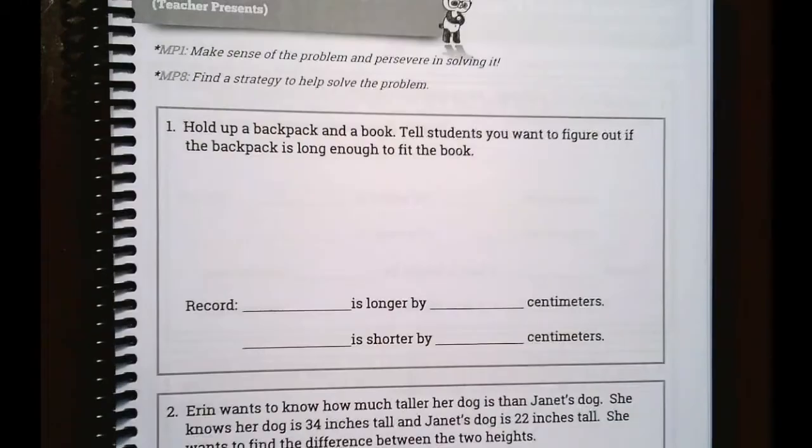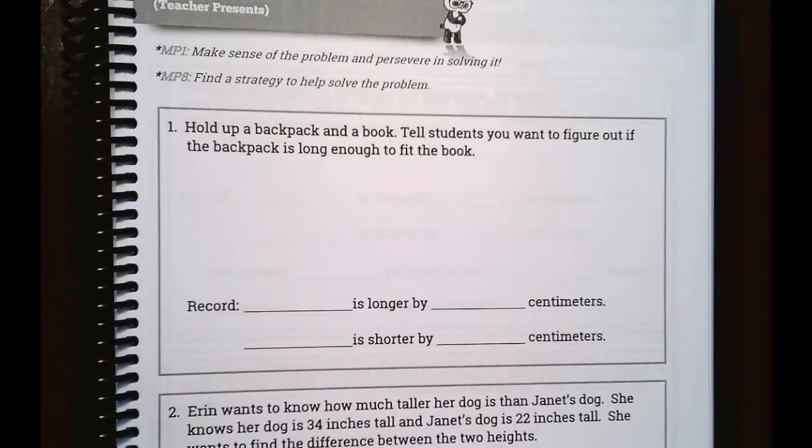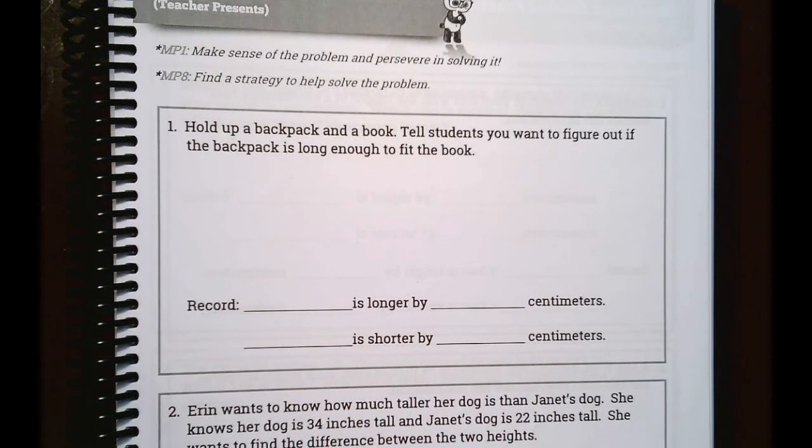So number one says to hold up a backpack and a book. So if you have a backpack and a book at home, go ahead and measure those objects and figure out what the measurements are. Tell students you want to figure out if this backpack is long enough to fit the book. So if we were in the classroom, this is what I would be telling you. I would be telling you to figure out which one is which, right? So I'm going to do the same thing here. Go ahead and pause this video if you have your backpack at home and a book. Measure those using a ruler or a yardstick, or your fingertip, or your arm.